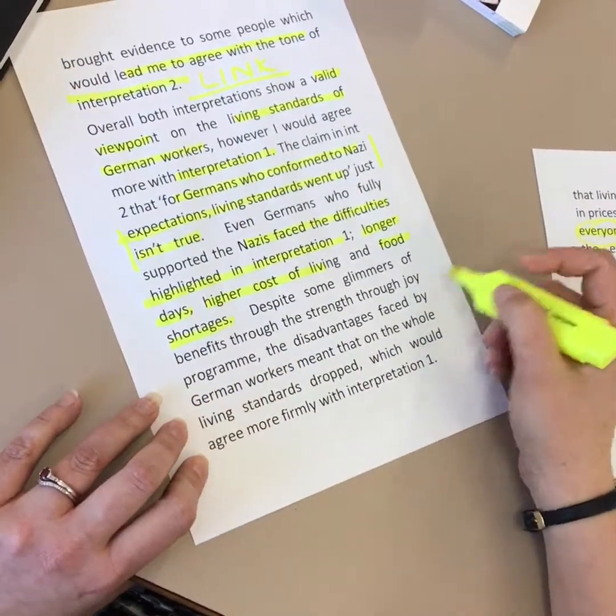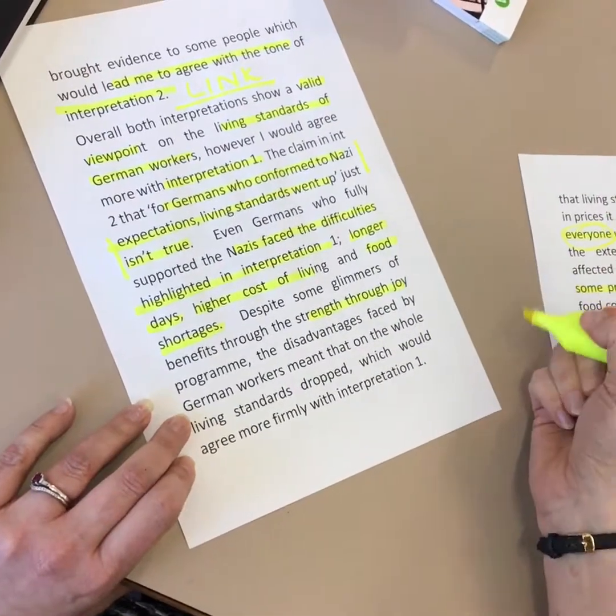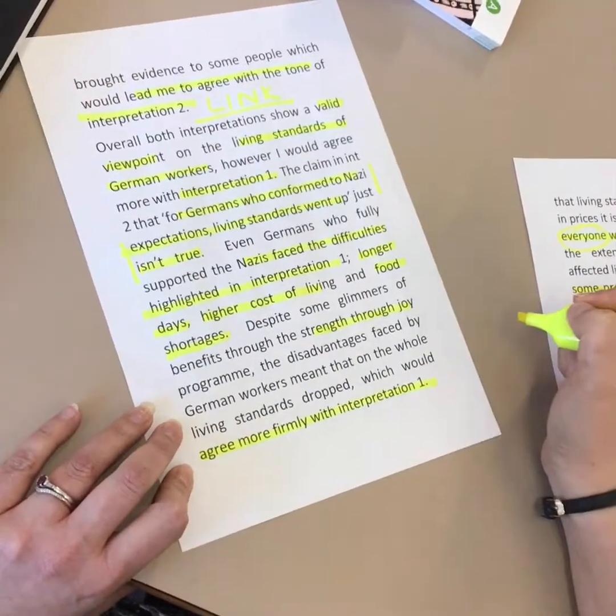So despite some glimmers of benefit through the Strength Through Joy programme, the disadvantages faced by German workers meant that on the whole living standards dropped. And that fits more firmly with interpretation 1.